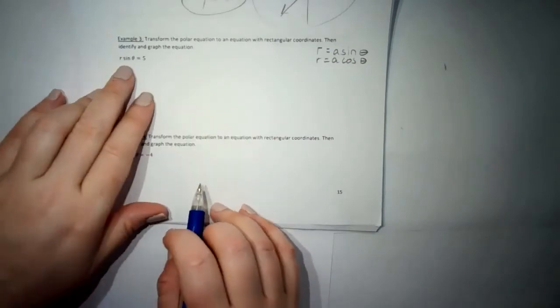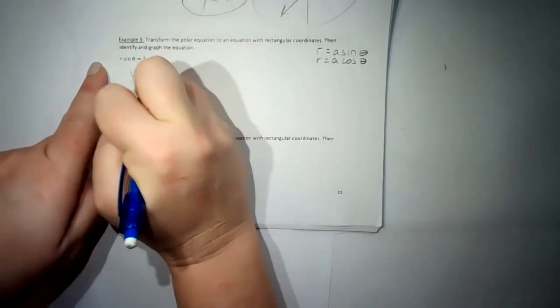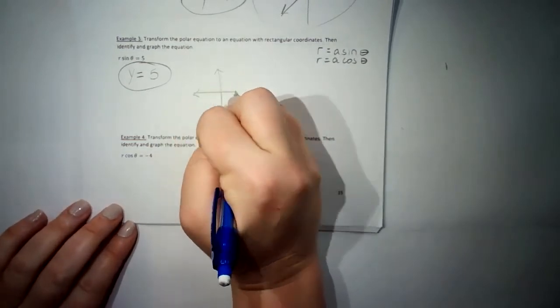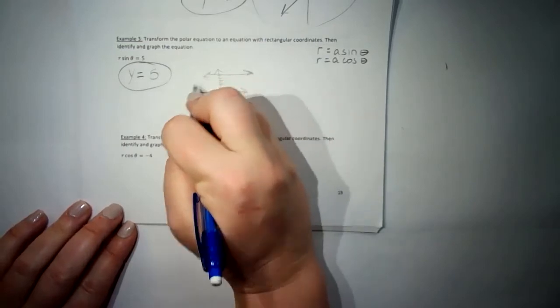So these are lines. Here's what we're going to do. If you look at our 4 choices over there, can I replace R sine theta with something really easy? Yeah, what is it? Y. There's my rectangular equation. He's just a horizontal line. That's it. And so to pick him out, you would just hop up 5. There's your answer right there.